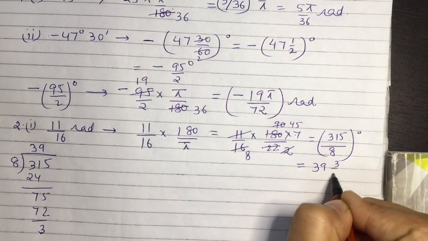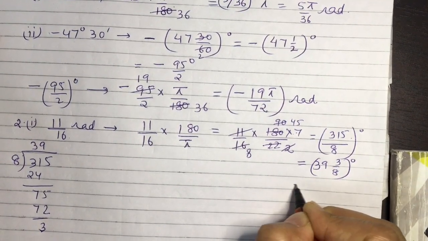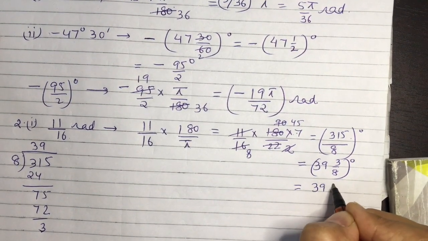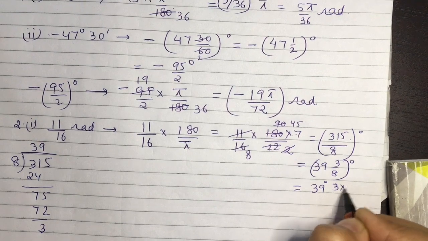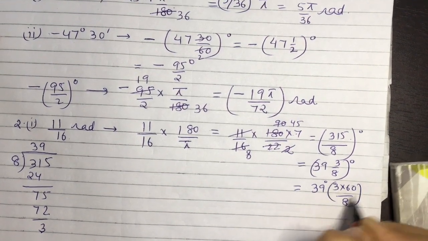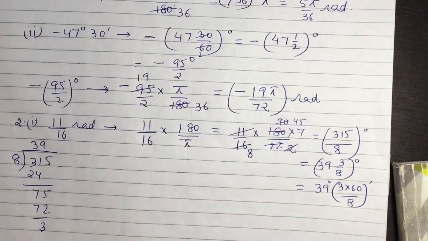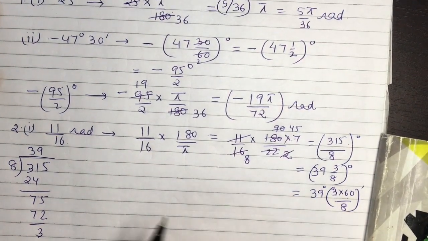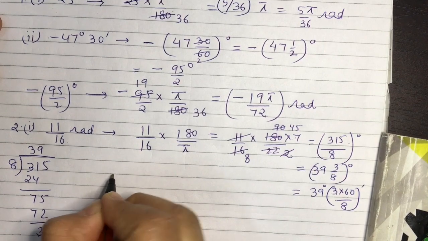39 3 by 8 degrees, which becomes 39 degrees 3 into 60 upon 8 minutes. Now we need to solve this further. So 3 into 60 is 180.